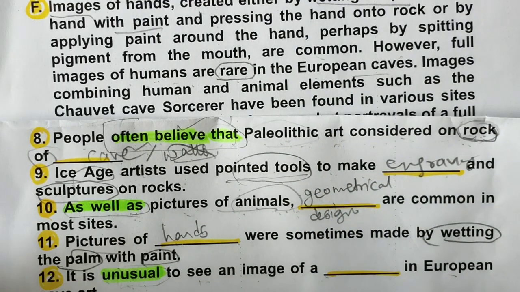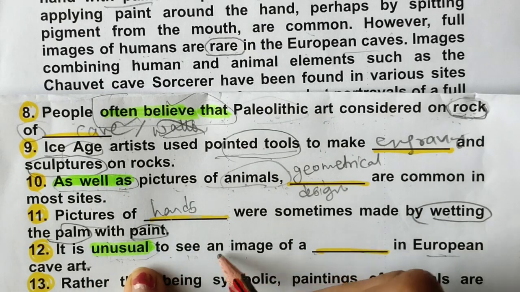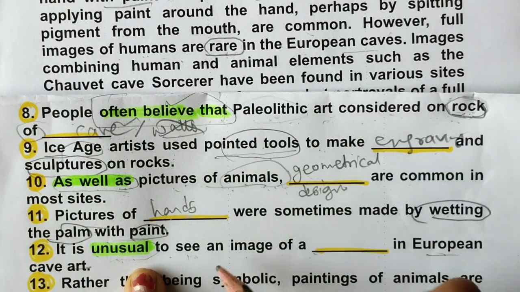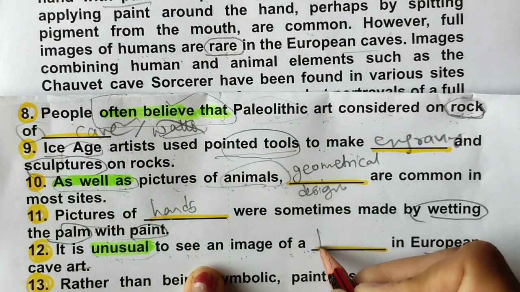See this, the phrase European cave art we have found. It is unusual to see means rare. What is rare? To see an image of a human.